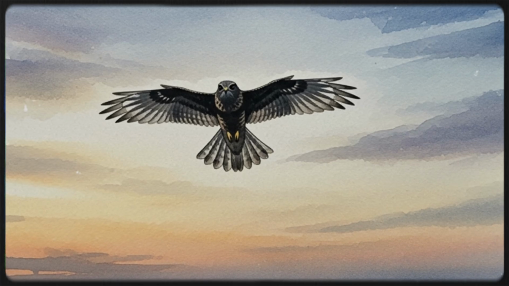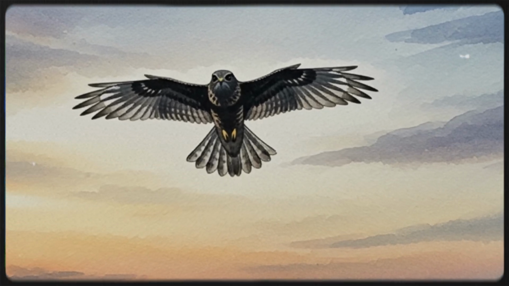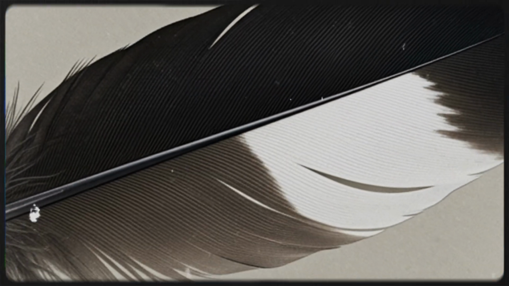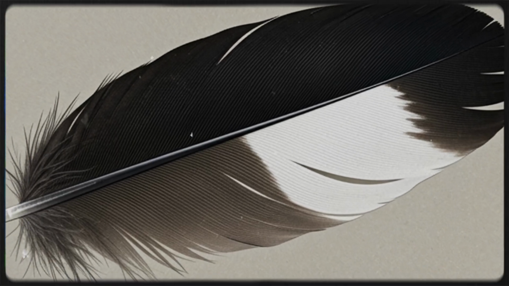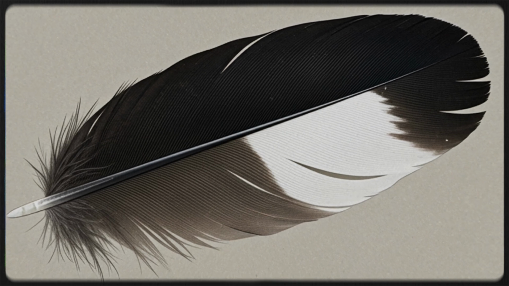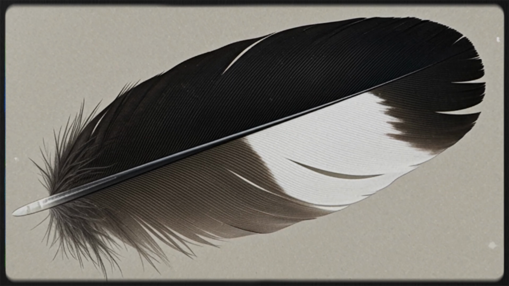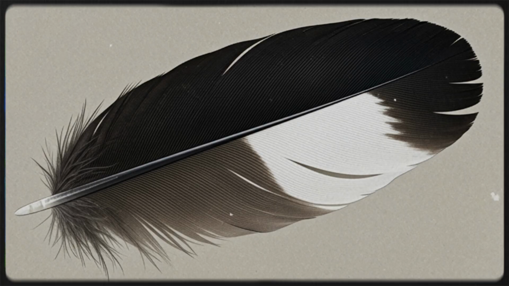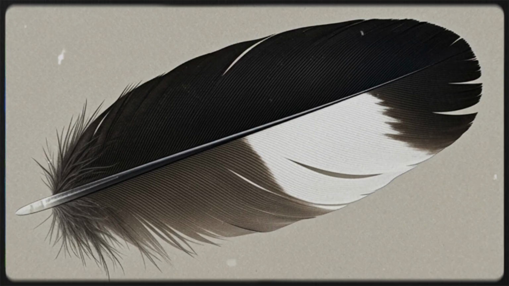The degradation of feathers over time in archaeological and fossil contexts has also been studied. Under normal conditions, feathers decompose quickly because keratin, while durable, is not resistant to the bacteria and fungi that break down organic matter.